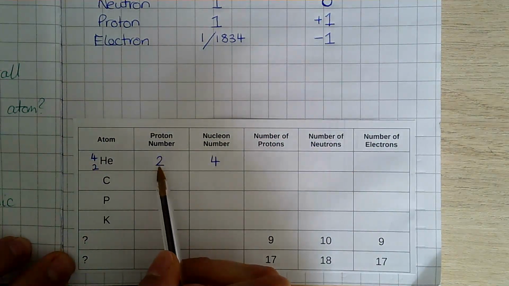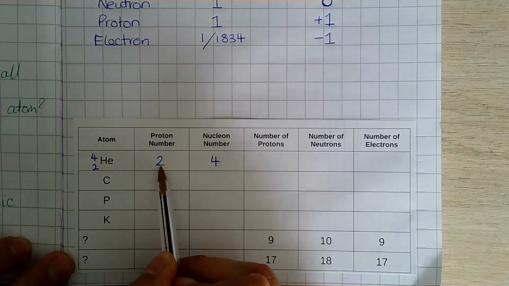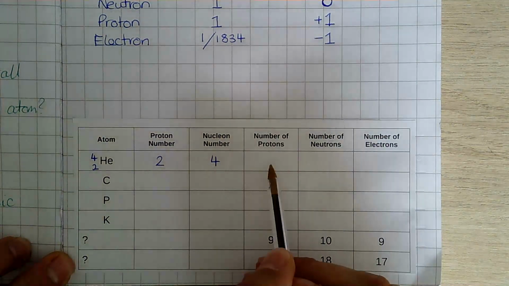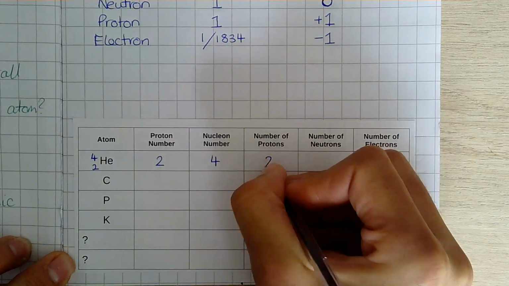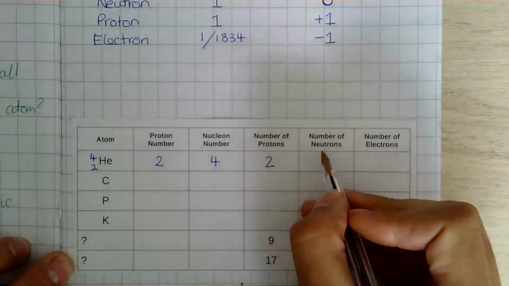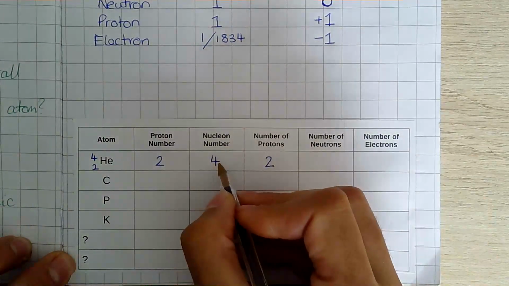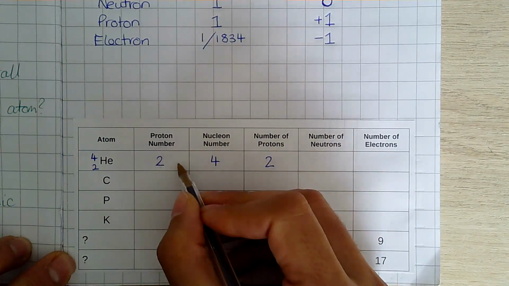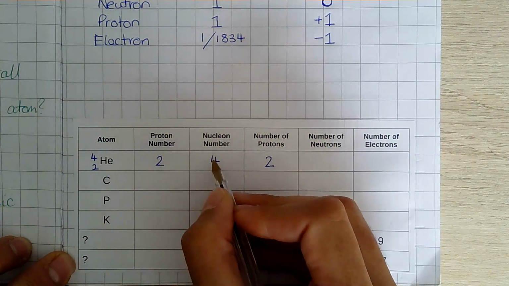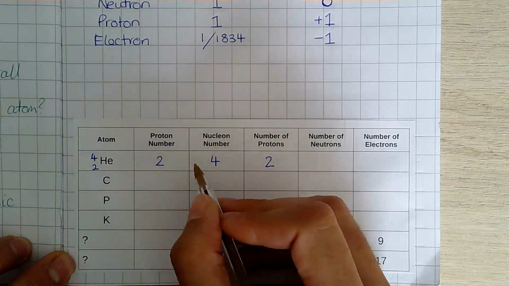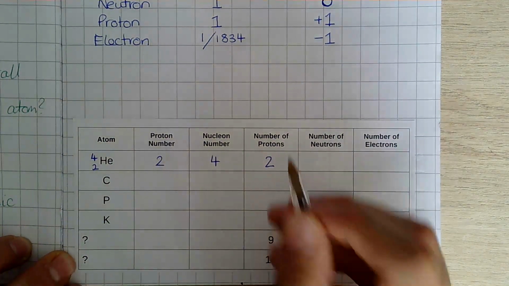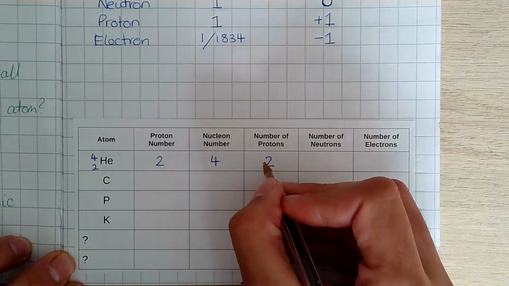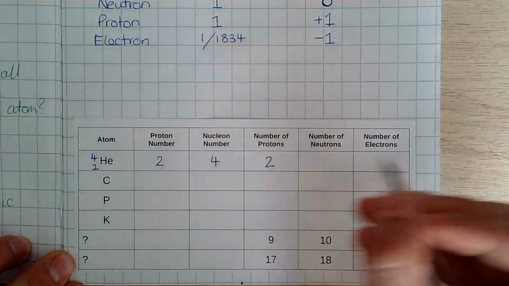So, the proton number is the number of protons in the nucleus. So therefore the number of protons in helium is 2. If the nucleon number is 4, and we know that 2 of the nucleons are protons, therefore the number of protons and neutrons must equal the nucleon number.